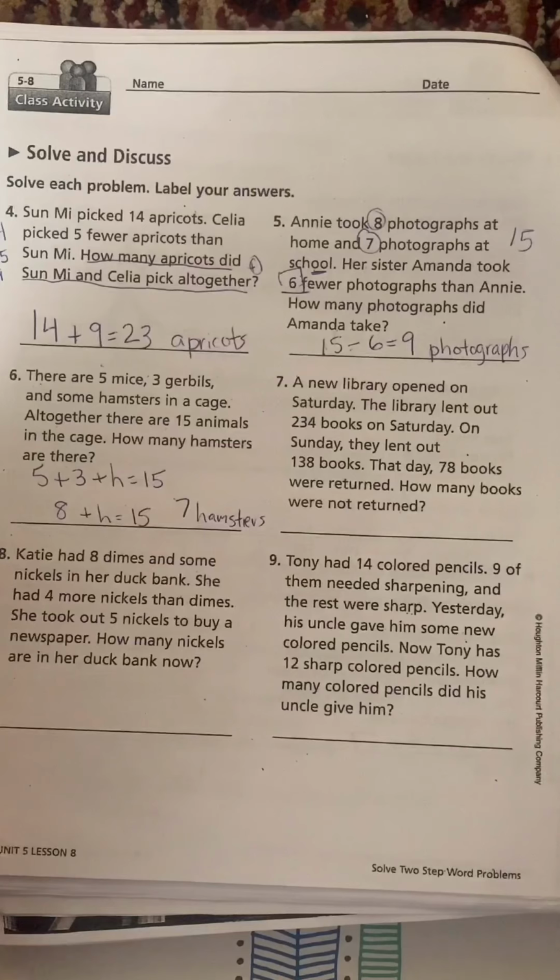Number 7, a new library opened on Saturday. The library lent out 234 books on Saturday. On Sunday, they lent out 138 books. That day, 78 books were returned. How many books were not returned?